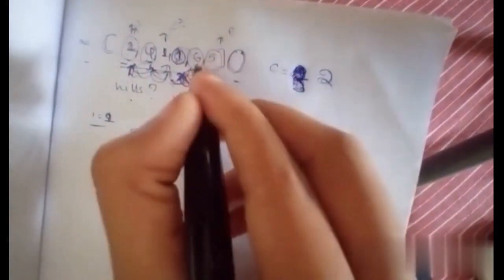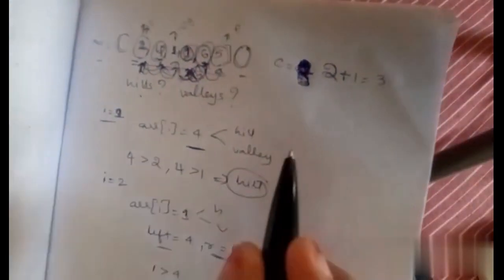And next is the 6. So 6, if you see, 6 is greater than 1, 6 is greater than 5. Sorry, I told you wrong. If you find the same element, you can keep the count the same. And if you check with the 6, 6 is greater than 1, 6 is greater than 5. So it will come under hill. So 2 plus 1, so 3. In the end, the answer is 3.